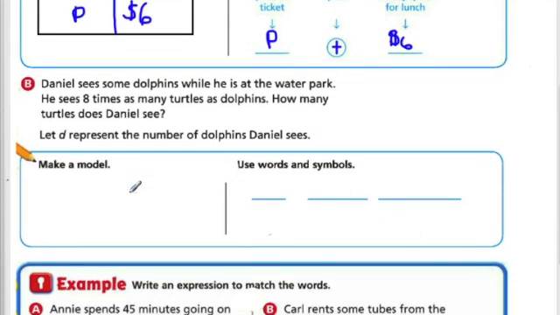If I'm looking at the next example, Daniel sees some dolphins while he's at the water park. He sees 8 times as many turtles as dolphins. How many turtles does he see? Let D represent the number of dolphins he sees. That's the expression that we're looking for, the number of dolphins. So Daniel was at the water park, and he's going to see some dolphins and turtles. But specifically, he's going to see 8 times as many.